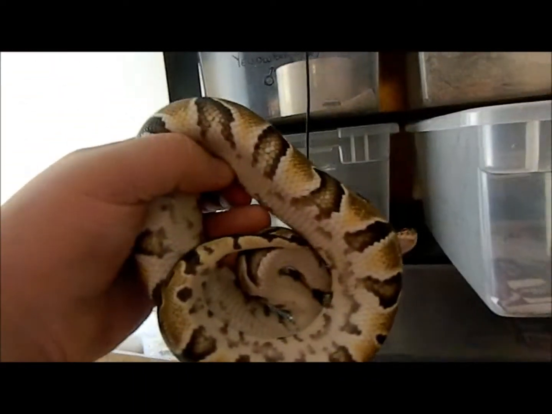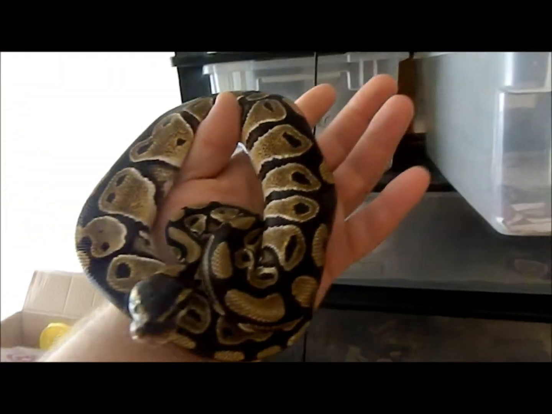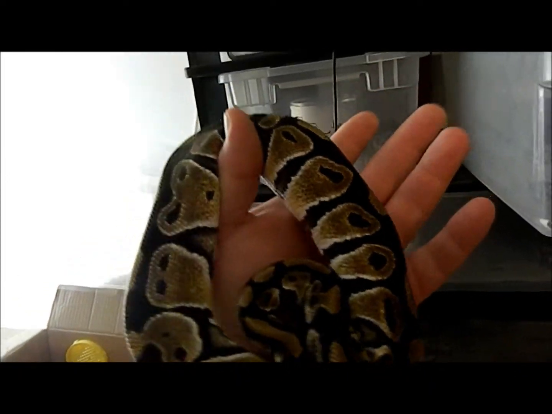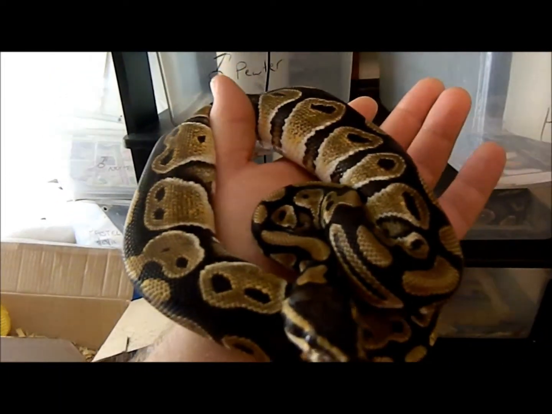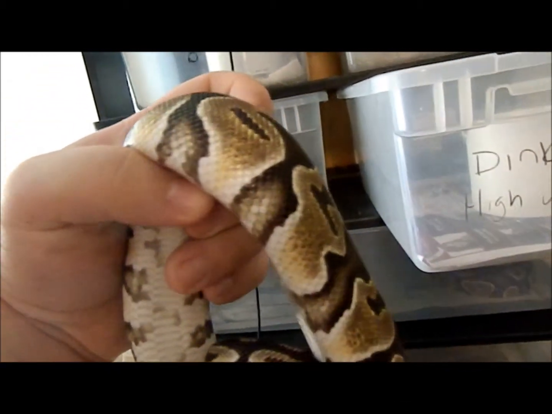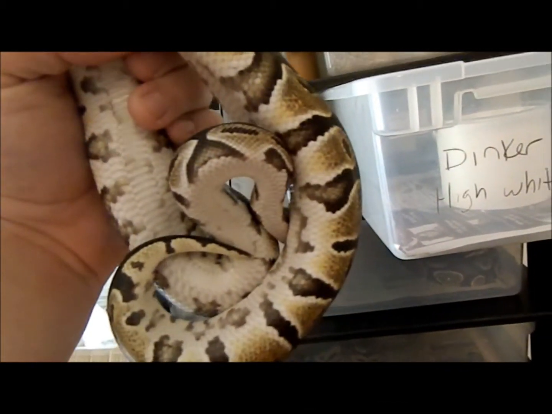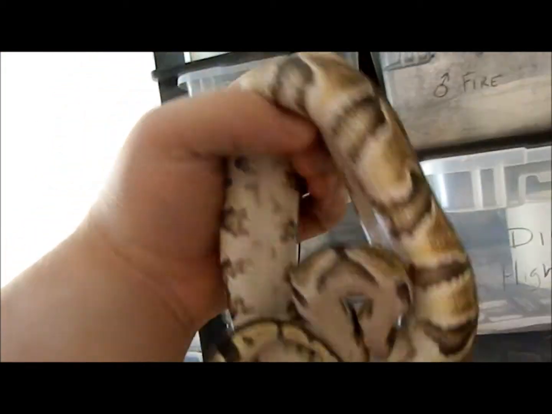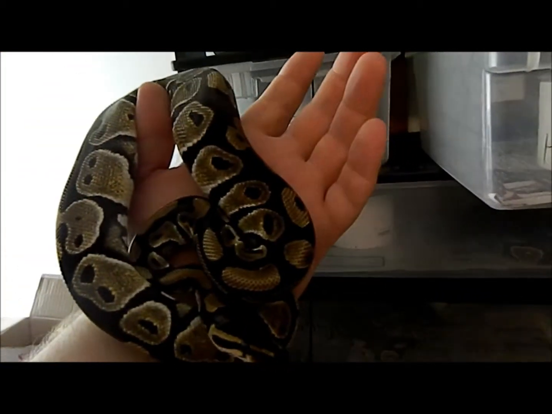Now, I don't know about dinkers and stuff like that. This is a captive hatch dinker, so it came from Africa somewhere. But essentially it could just be a really nice normal. I have to wait until she's big enough to breed in order to prove her out. I think there's something going on with her, because look at those flames and that belly, and she almost looks like a Het Russo, but we'll find out later.